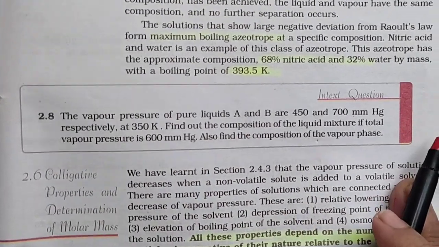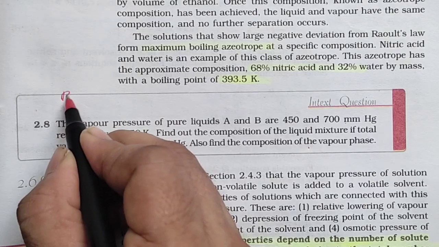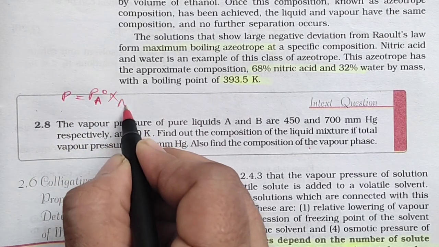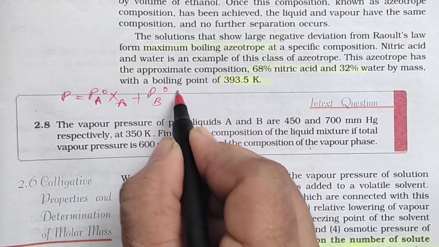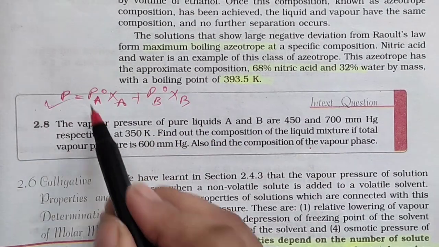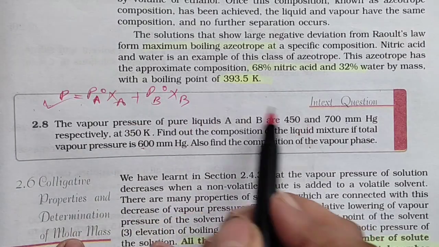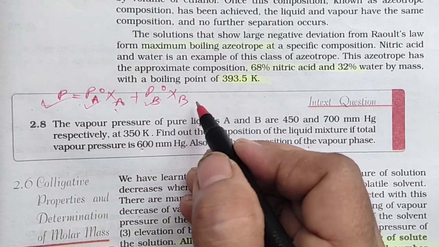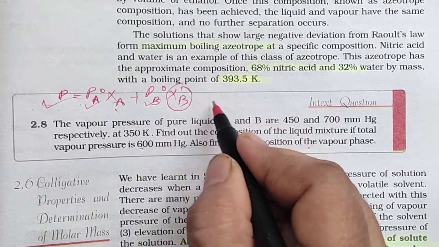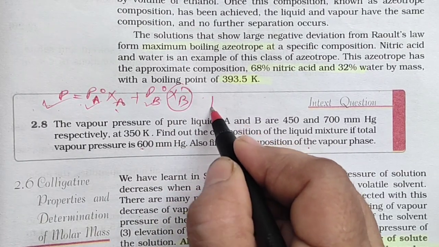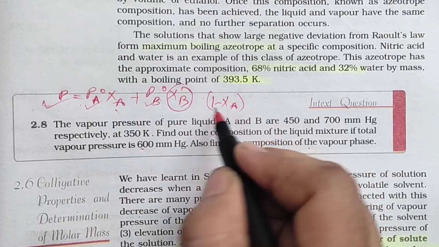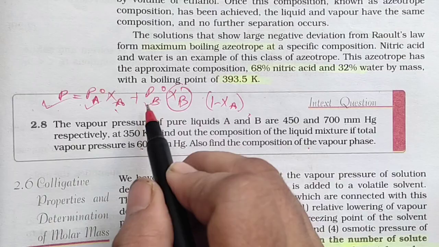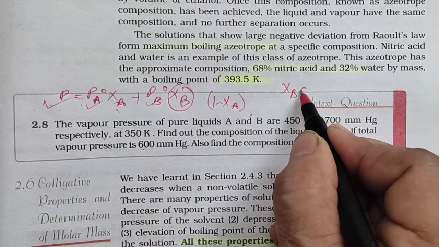So first the formula which you are applying is P is equal to PA naught into chi A plus PB naught into chi B. Right, P is given 600, PA naught, PB naught, they are given to you. What about the mole fractions? The two mole fractions both are unknown. So instead of using chi B, you use the formula as 1 minus chi A. Okay, instead of chi B, use 1 minus chi A. First you calculate chi A and then chi B can be calculated as 1 minus chi A.